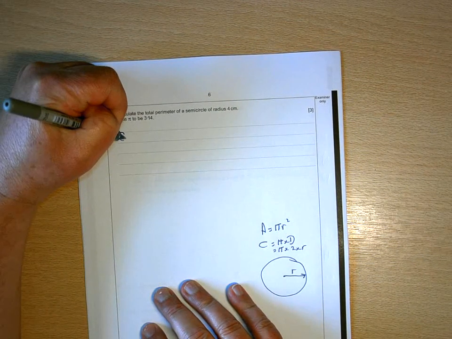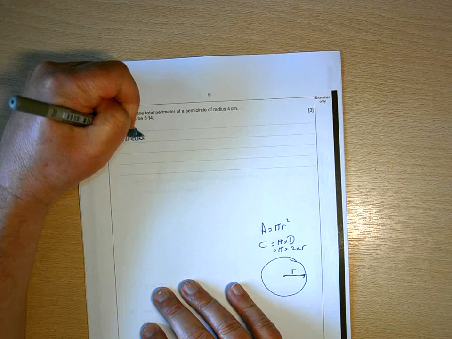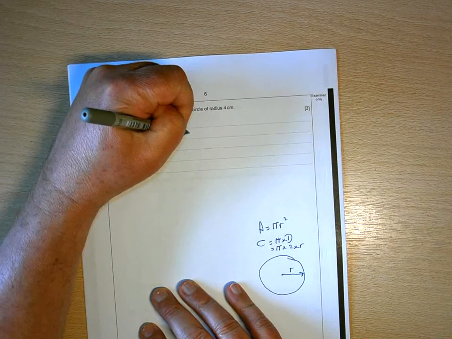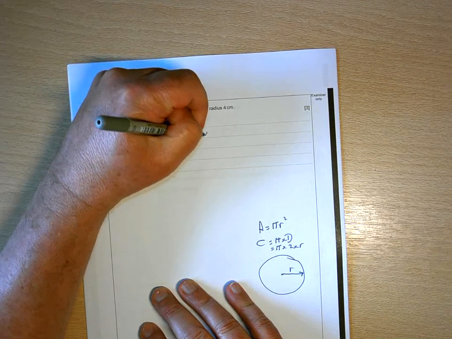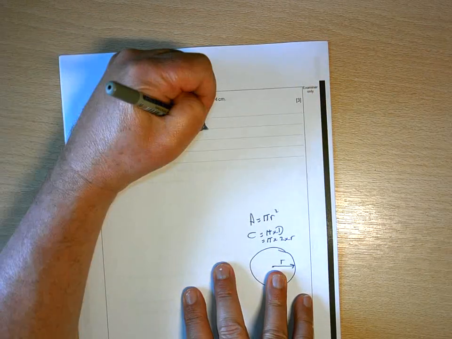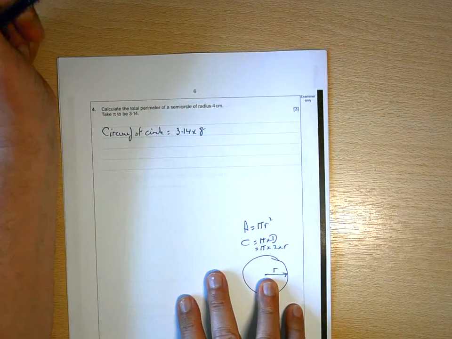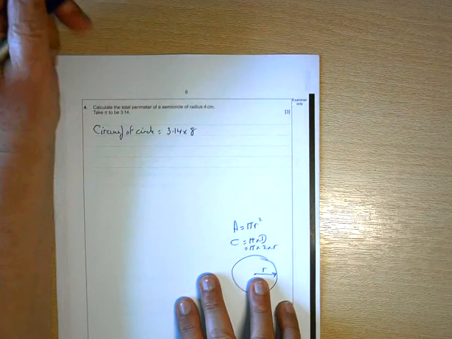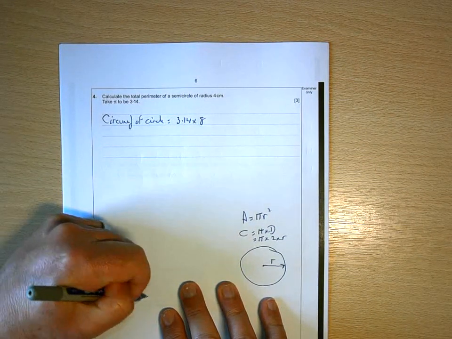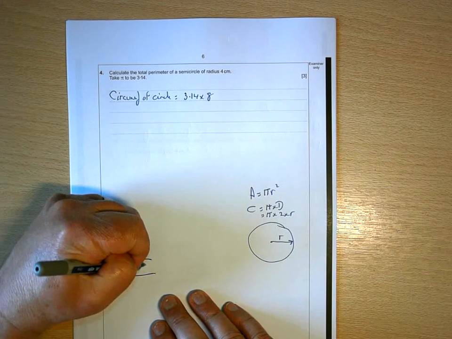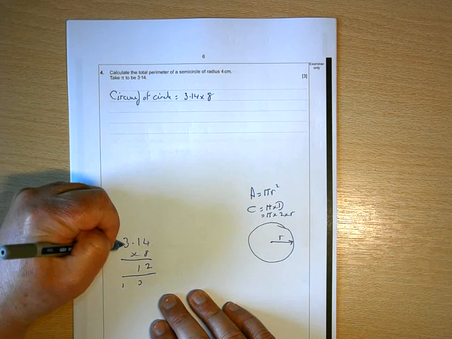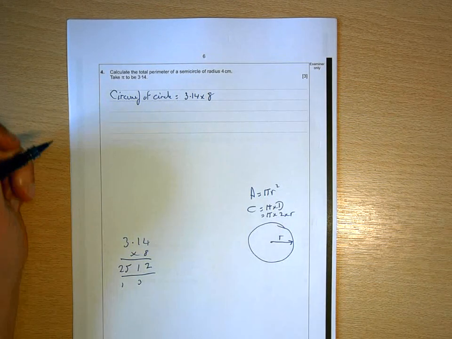So circumference of circle will be pi times 2 lots of the radius, which is 8. So it's a non-calculator paper, so down here I'm going to do 3.14 times 8. 4 8s are 32, 1 8 is 8, 9 10 11, 3 8s are 24, so it's 2512.